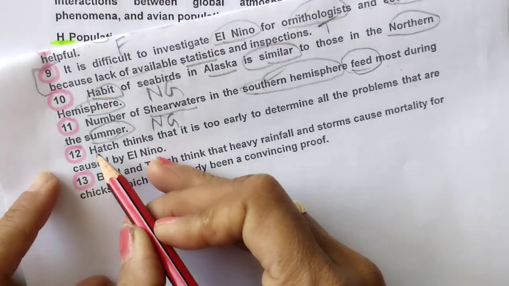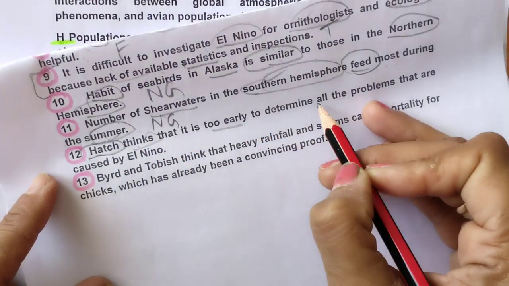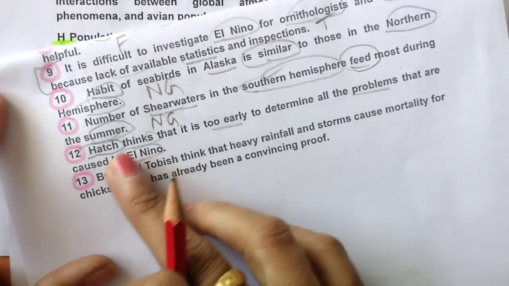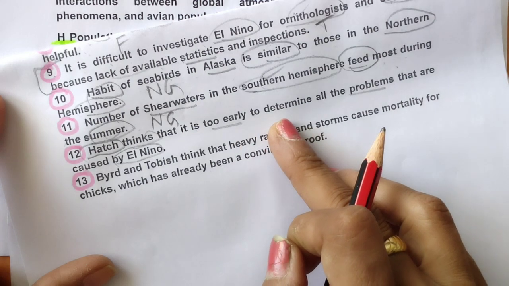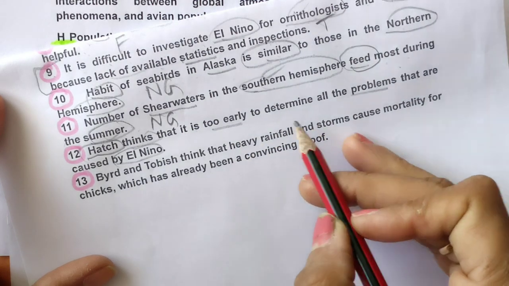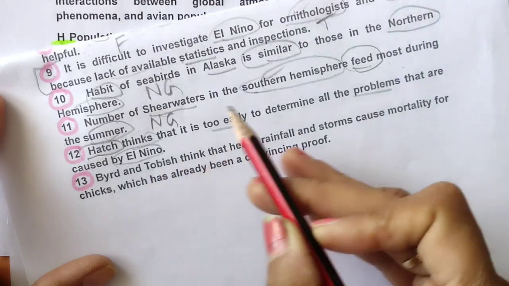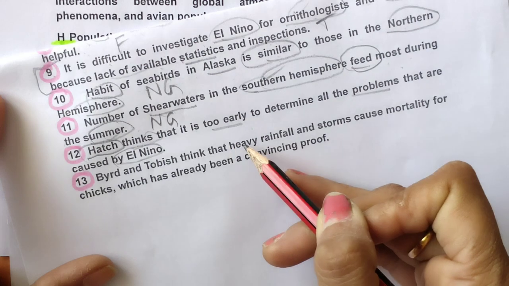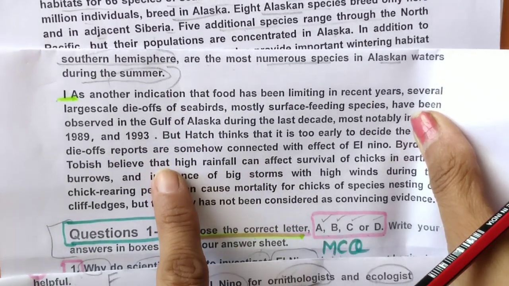Now 12th, Hatch. This is also a keyword. Things that means a person is there. It is too early to determine all the problems that are caused by El Nino. Okay, whatever Hatch is thinking, if he is thinking in the same style, it is too early, then it is true. If he is thinking something different, then it is false. And if they are not talking about what Hatch is thinking about the El Nino problem, then not given. Okay, so Hatch, in the next paragraph, let's find this Hatch word.